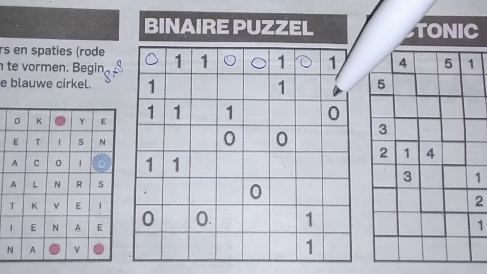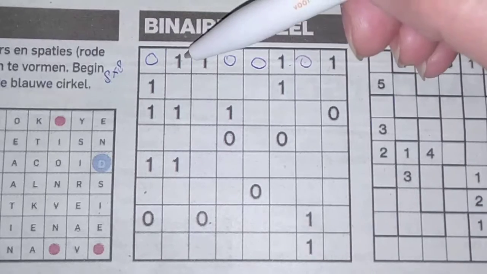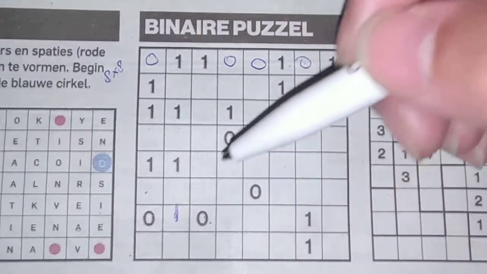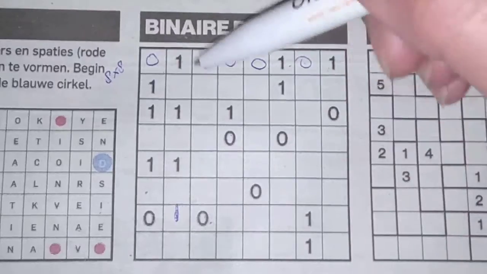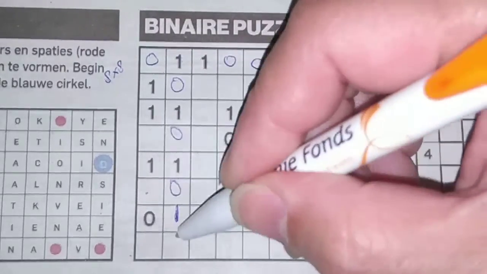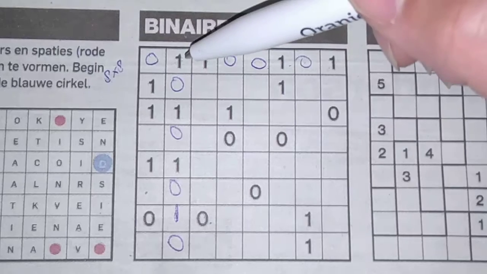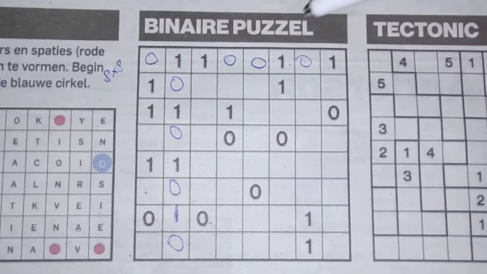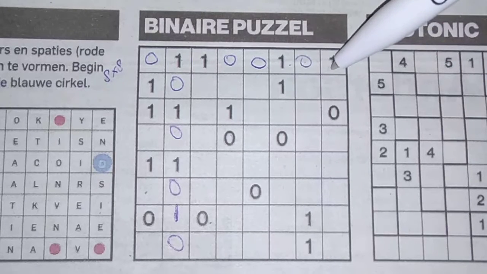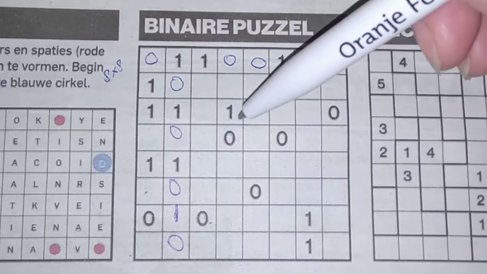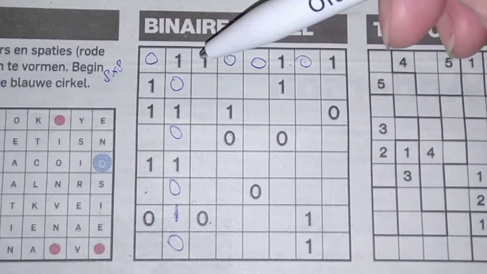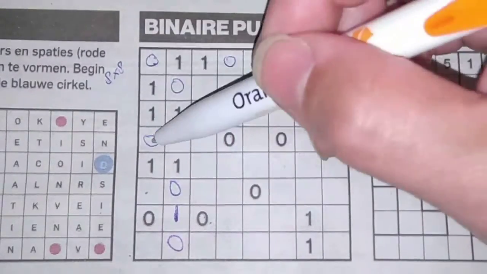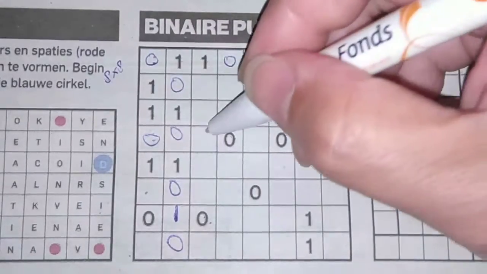Let me see. Between 2 O's comes a 1. So now we have 4 ones, so the rest are O's. Then, can I do this again with a no? Double O here and 1, then O, sorry, double 1 here and O, then O. 4 O's, so the rest are 1s.